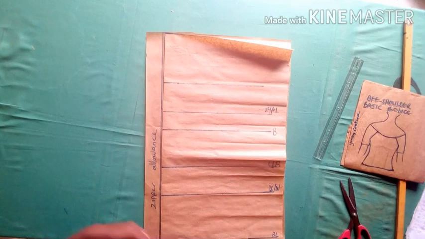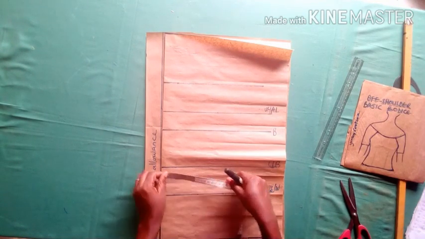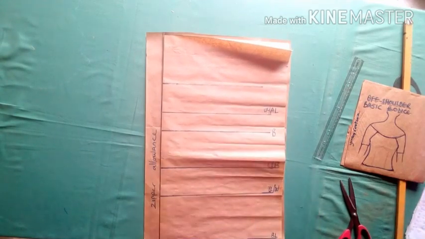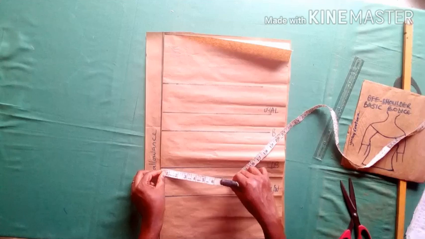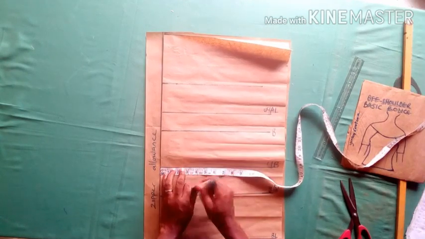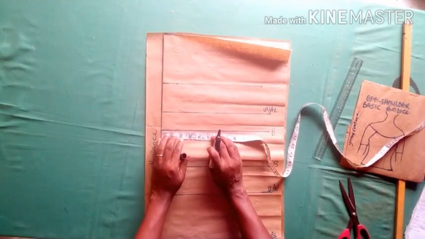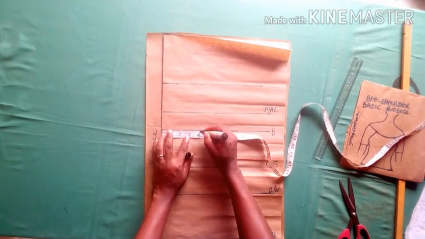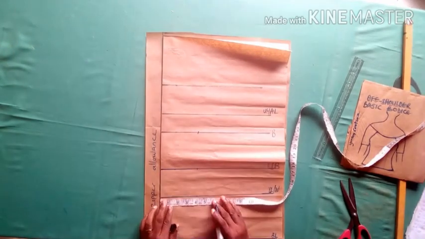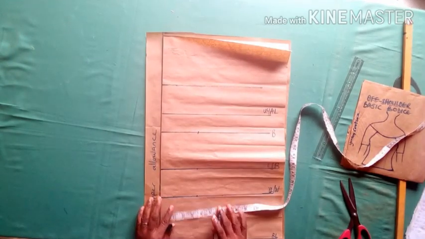Then the next thing to do is to input my nipple to nipple measurement. The nipple to nipple measurement I'm using for this tutorial is 7.5 inches plus half inch for the sewing, it will be 4 inches. So I will input the nipple to nipple measurement from the bust through to the blouse length, as you can see.